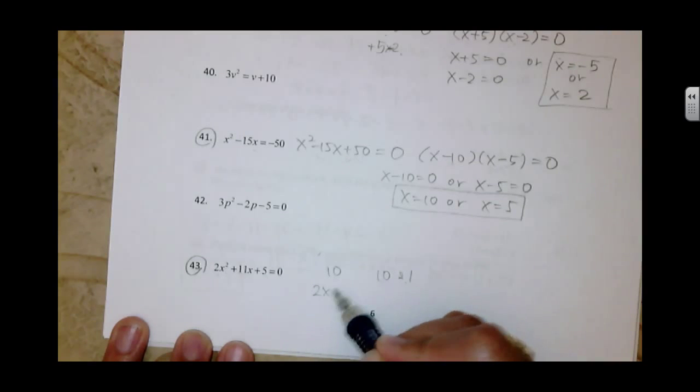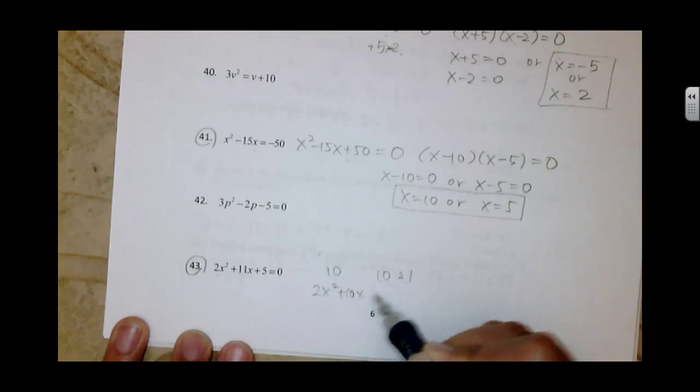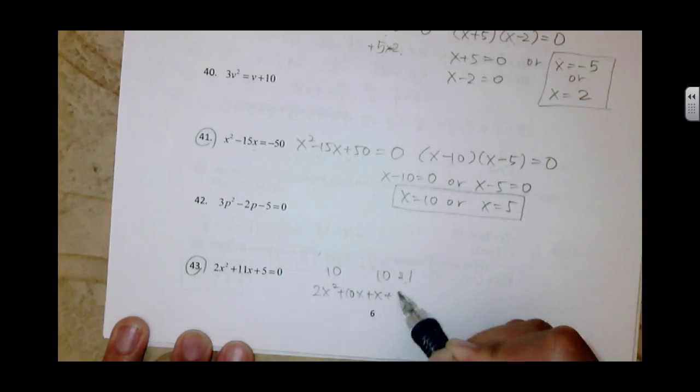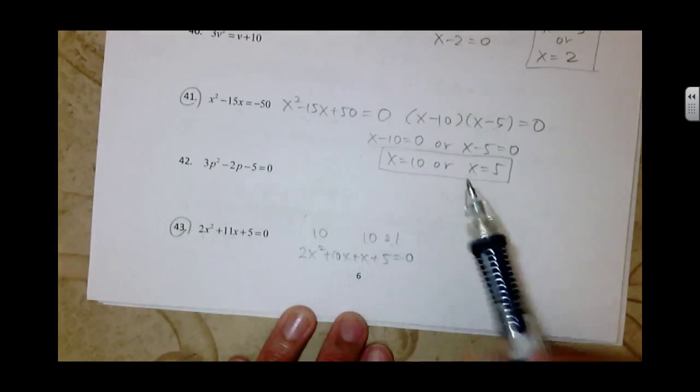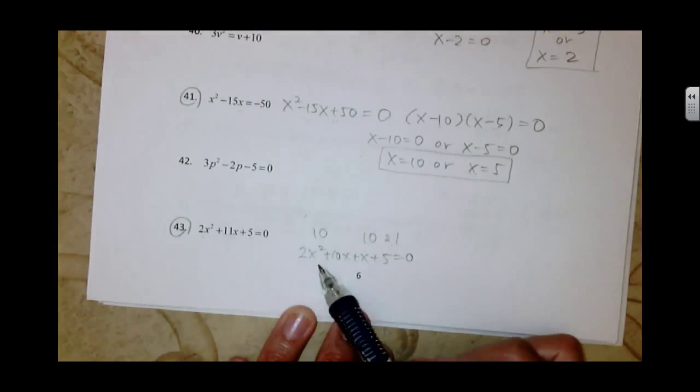So 2x squared plus 10x plus x plus 5 equals 0. Now, the only thing I did was I separated 11x into 10x and x. From here, you can factor 2x, right?